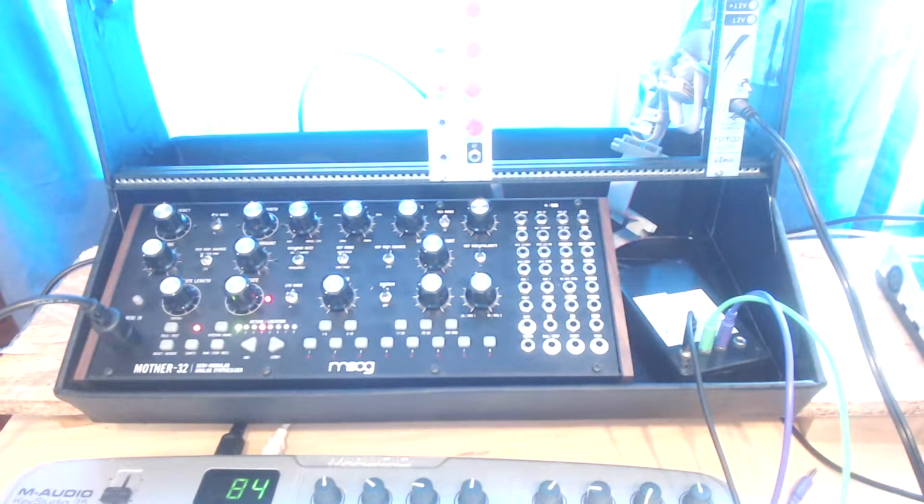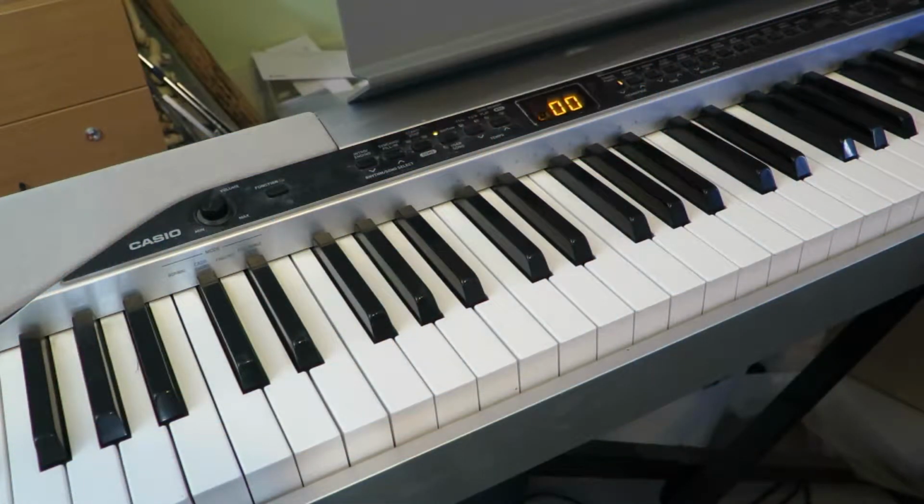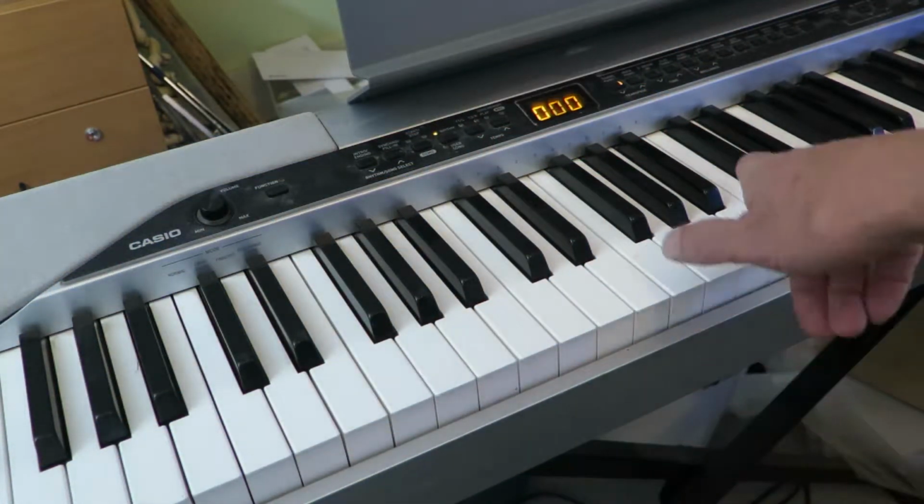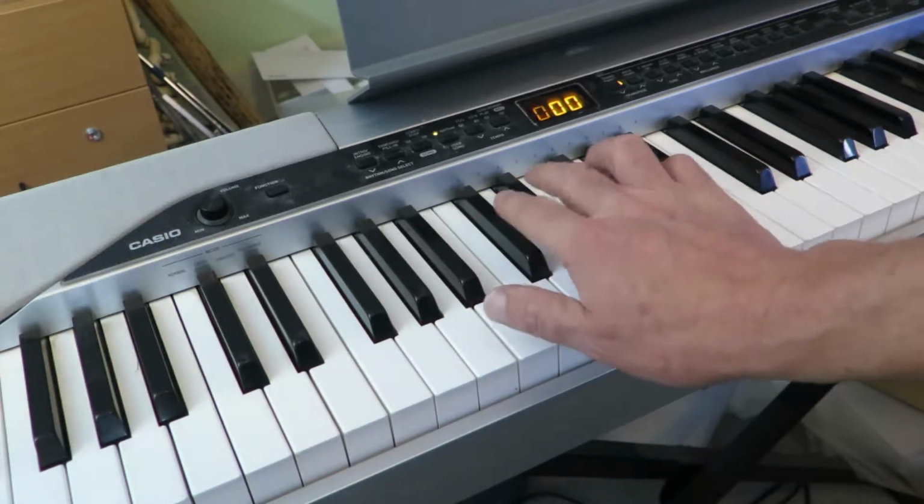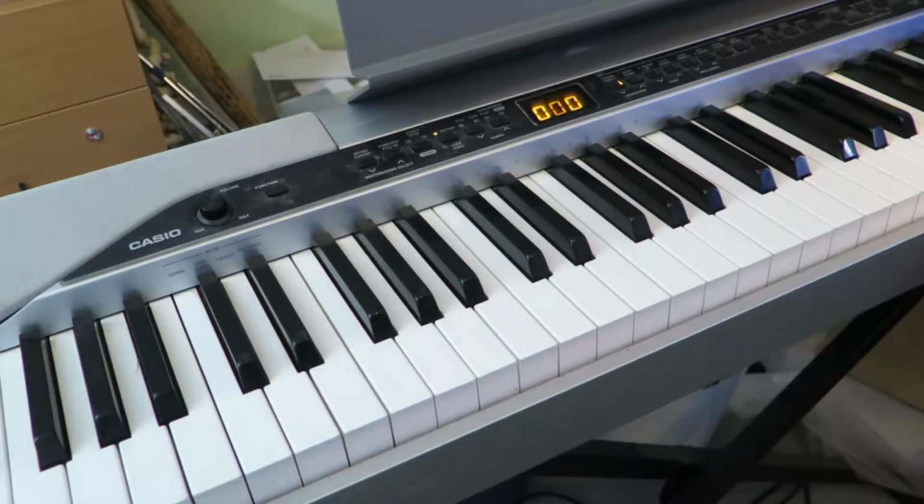I'm Rich Holmes, and this time I'm going to talk about microtuning with semi-modular synthesizers. What do we mean by microtuning? Well, here's a keyboard, and there are white keys and black keys, and the black keys come in groups of 2 and 3, and the pattern repeats every 12 keys.